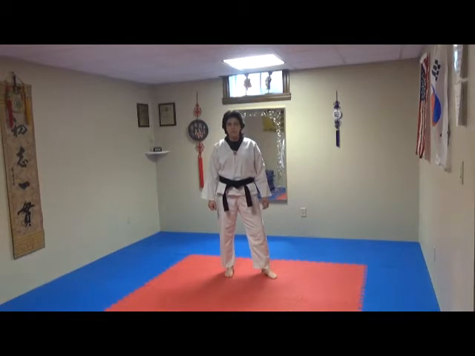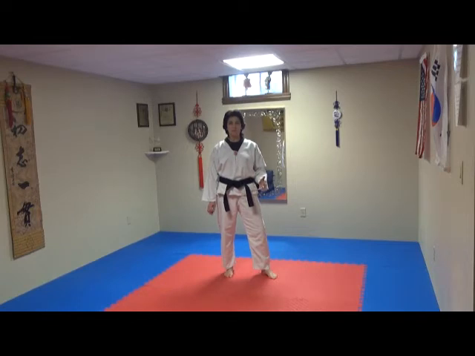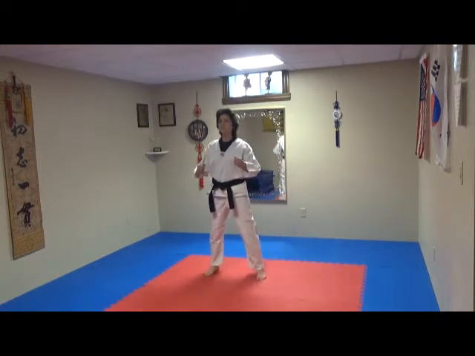The last element of the theory of power is speed. So once you are set in your technique, you'll have good speed, good accuracy. Your technique will be fast. But speed doesn't mean your form being performed fast. It just means the technique being performed fast. And how I like to think of that is I break the technique up in half.